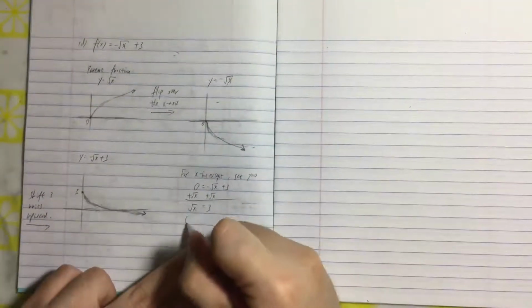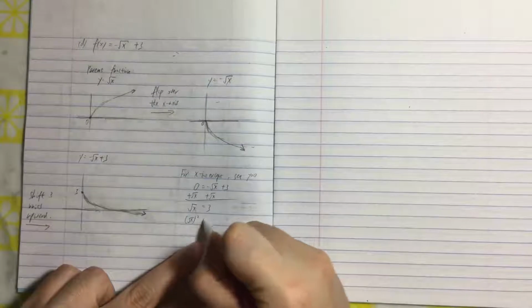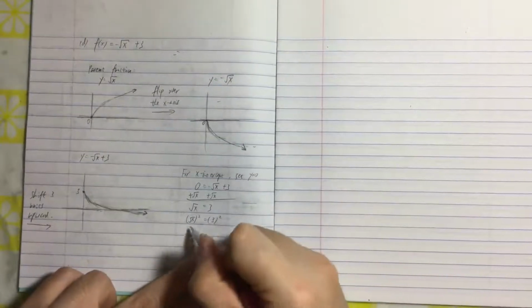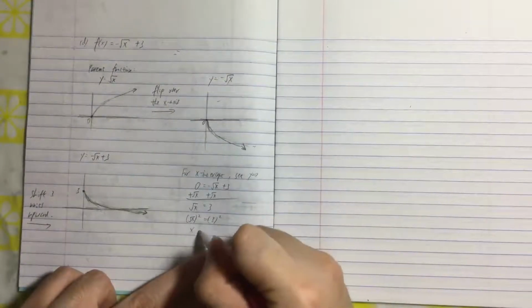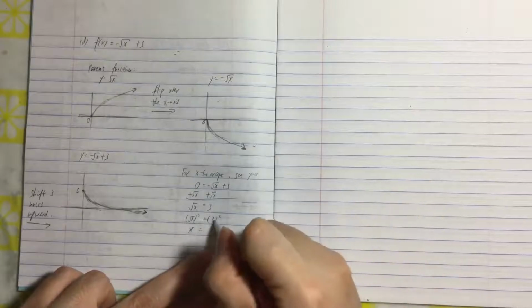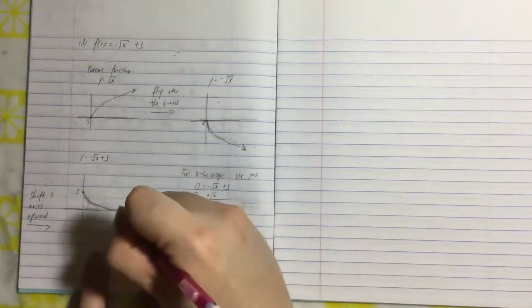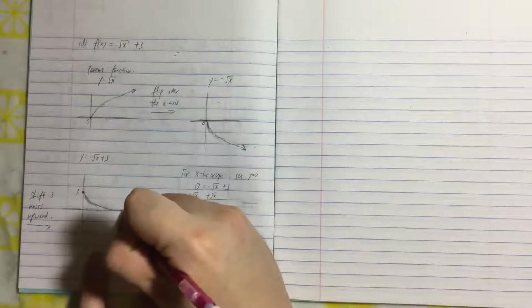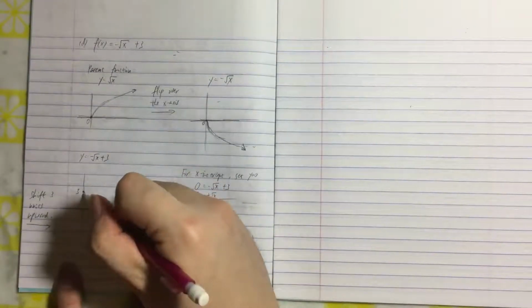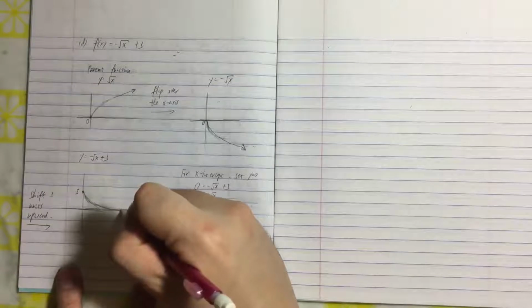Next, I can square both sides. I get square root of x squared equals 3 squared. So squaring cancels the square root, leaving x by itself. 3 squared is 9, so x equals 9. The x-intercept is 9. That's the y-intercept, that's the x-intercept. So that's the graph of this function.